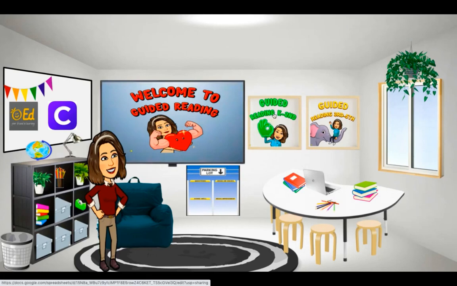Right over here, we have guided reading, K through 2nd material, and the guided reading 3rd through 5th. I will primarily break down the K through 2nd. The components that are provided for K through 2nd are identical to what's provided for 3rd through 5th. The only difference between the two tools are the leveled readers, which the components are identical in them, they just switch with the level that the students are moving through.